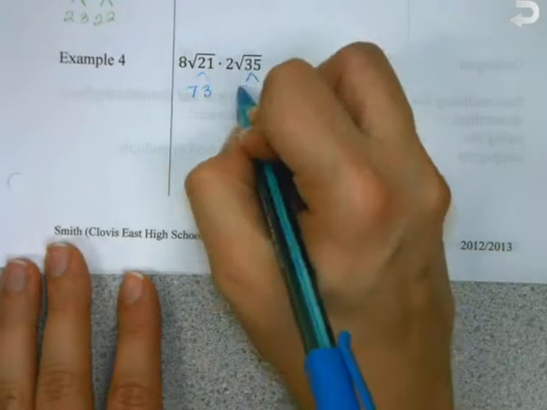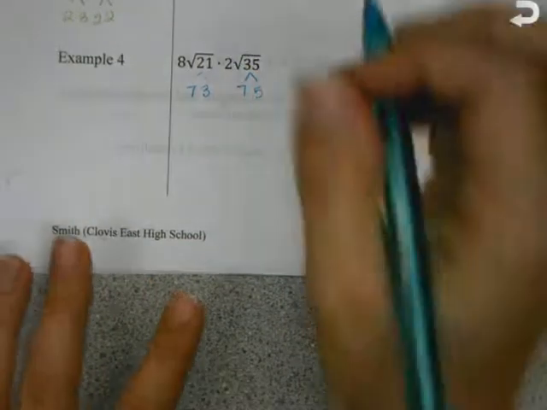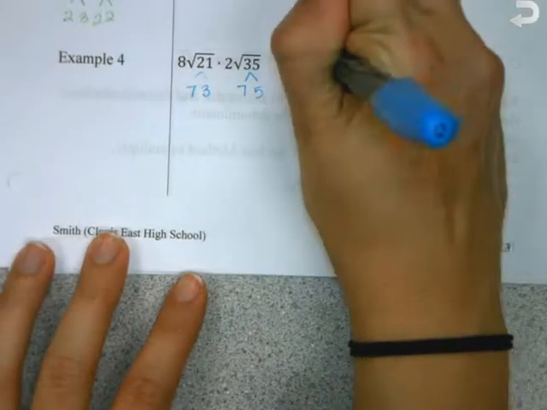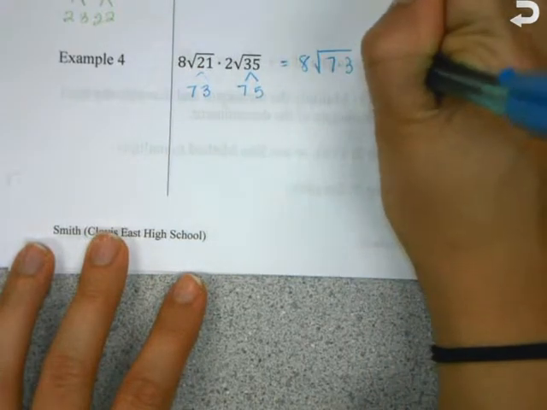So before we do anything, let's just rewrite it. So this is going to give me 8 square root of 7 times 3 times 2 square root of 7 times 5.